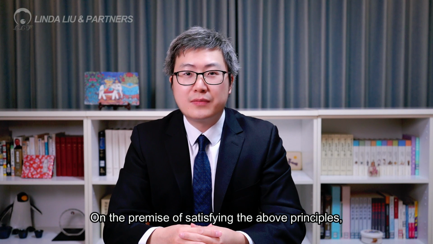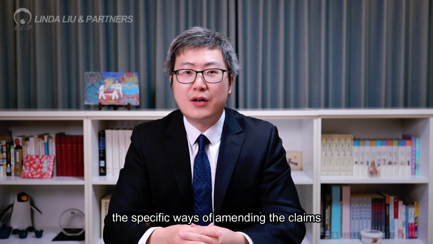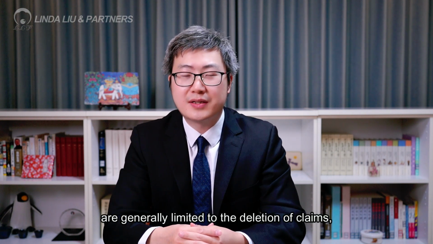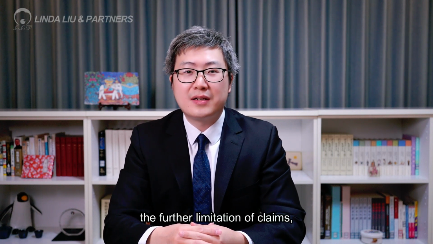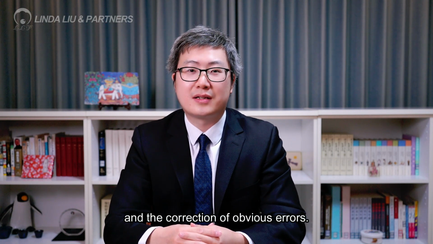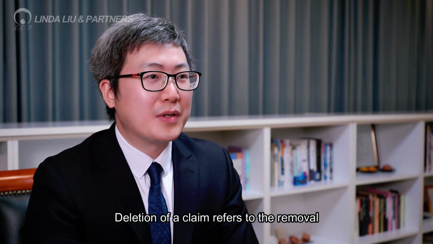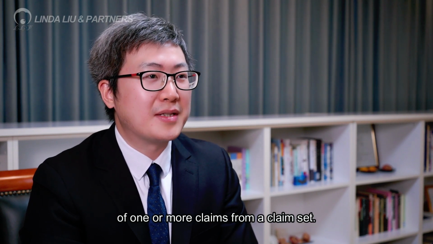On the premise of satisfying the above principles, the specific ways of amending the claims are generally limited to the deletion of claims, the deletion of technical solutions, the further limitation of claims, and the correction of obvious errors. Deletion of a claim refers to the removal of one or more claims from a claim set.